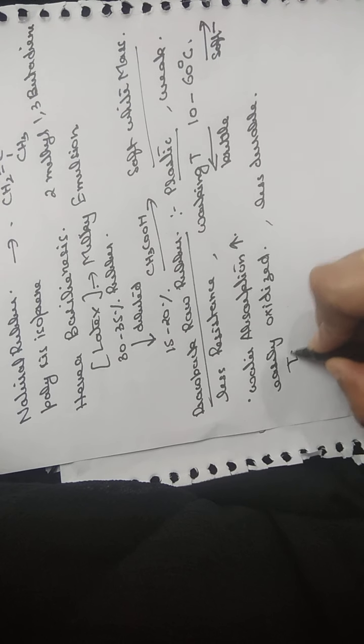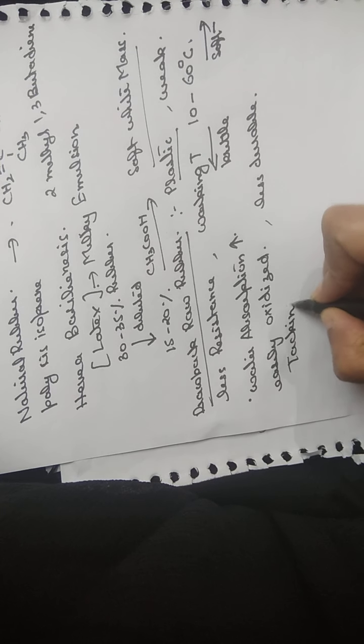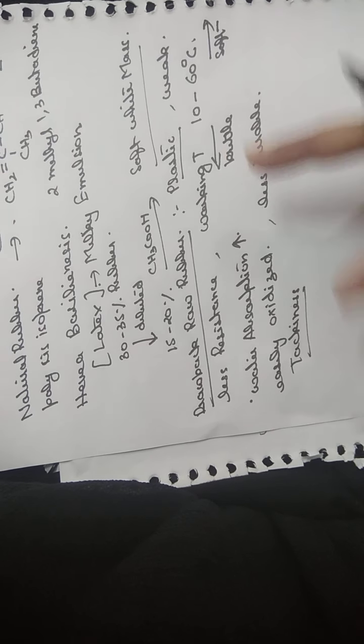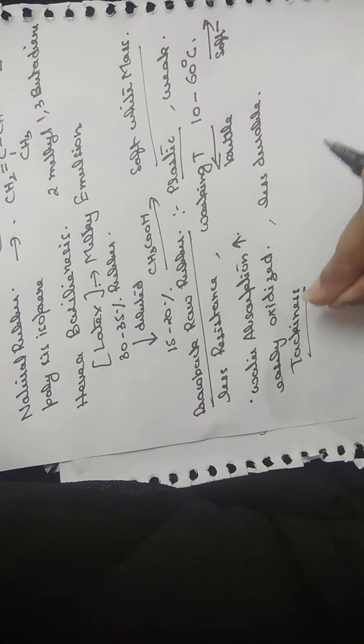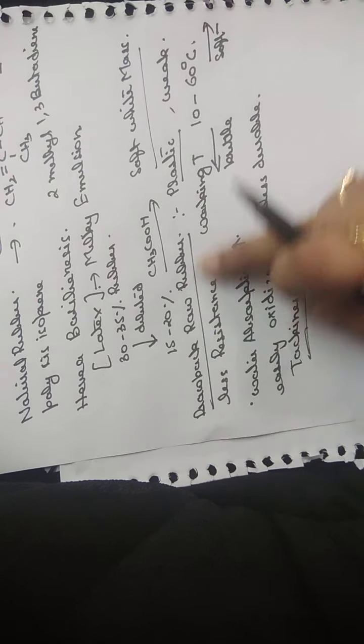Then it shows the property of tackiness. Tackiness means if we take two pieces of raw rubber and press them together very hard, then the two pieces will become one. That is the property of tackiness. So these are all the properties of raw rubber, and these are the drawbacks.